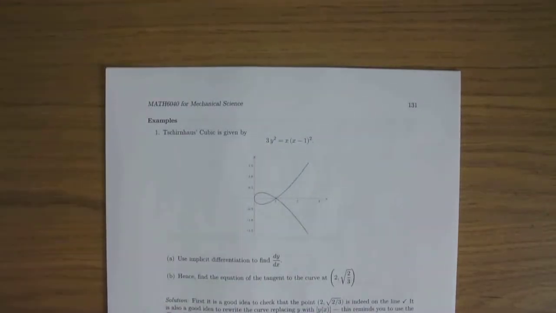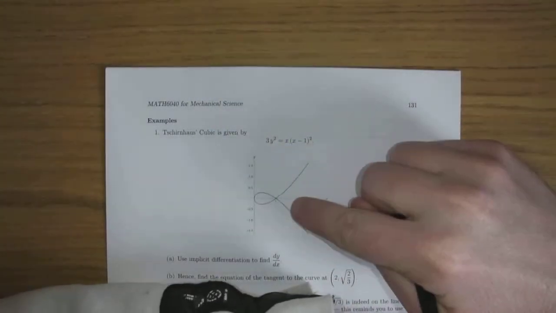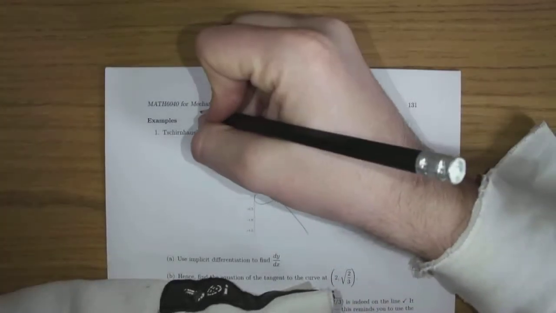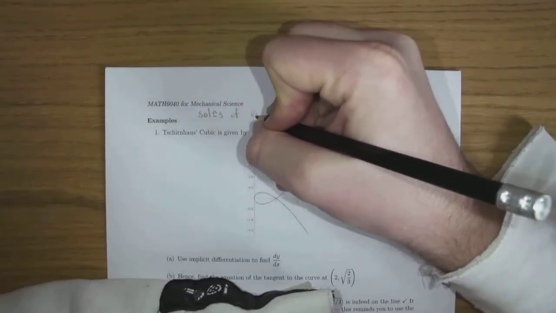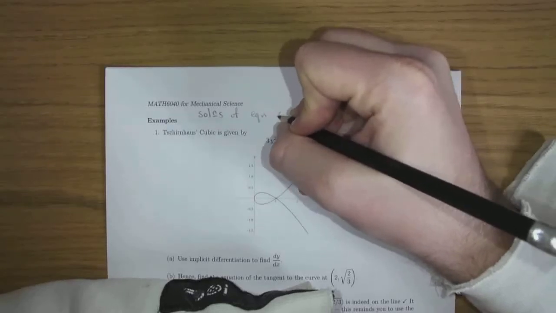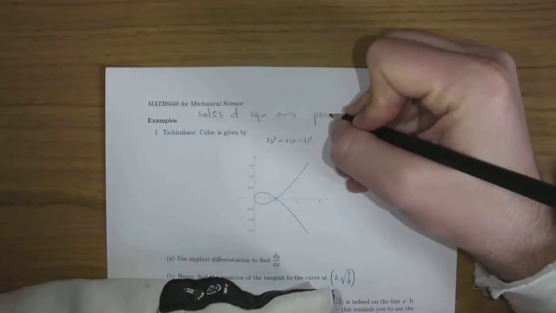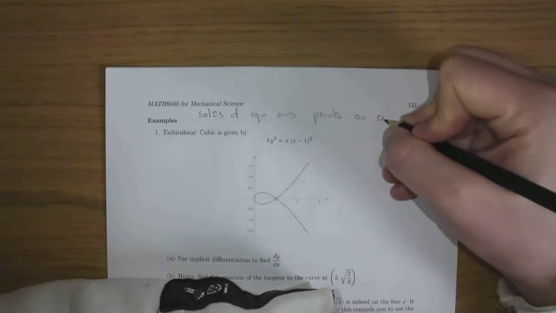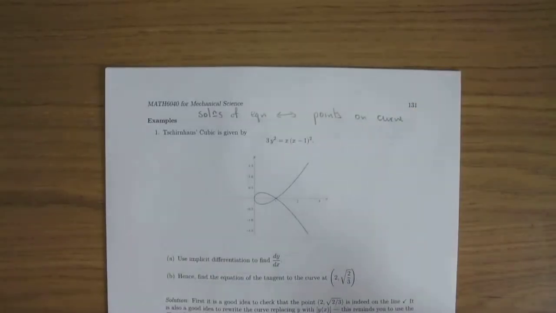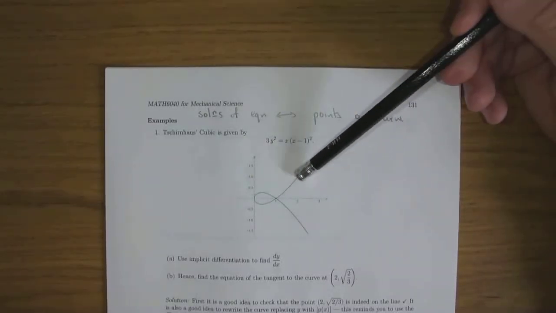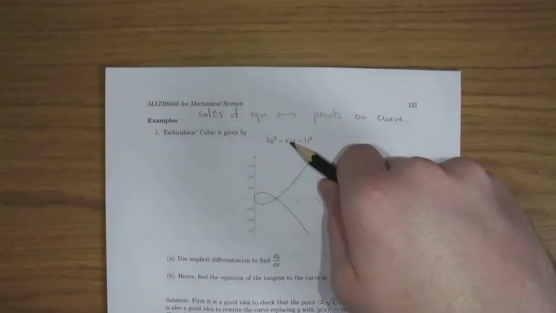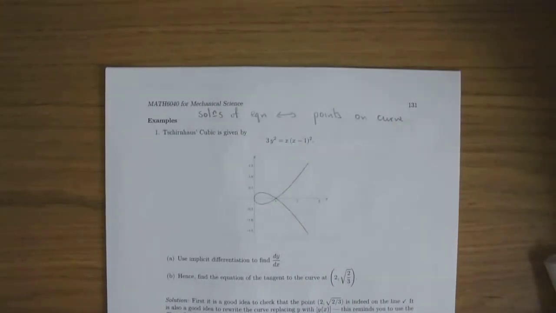kind of a dictionary between algebra and geometry. So here's the algebra, here's the geometry. The algebra is solutions of an equation corresponding to points on a curve. And the idea is that when you write down an equation, if you plot all the solutions, you get a curve. And every point on this curve is a solution of this equation, and every solution of this equation is a point on the curve.